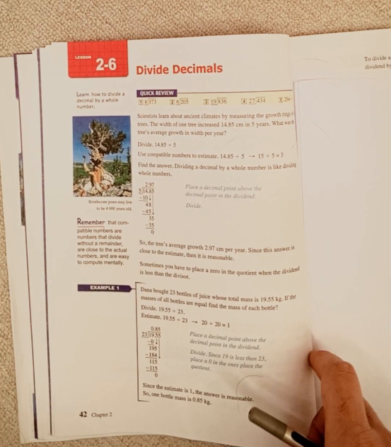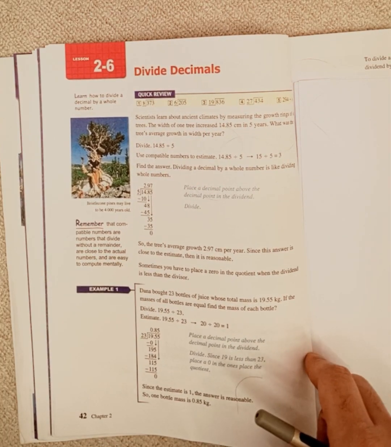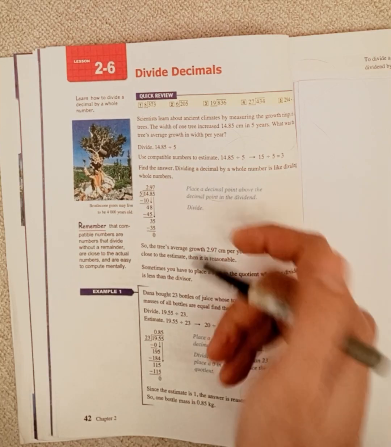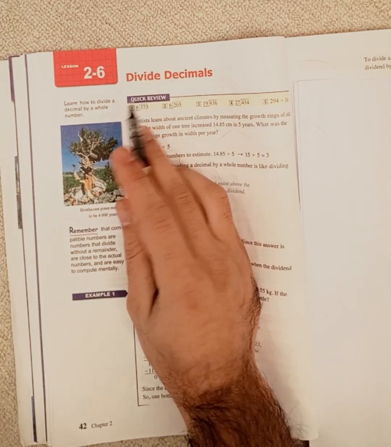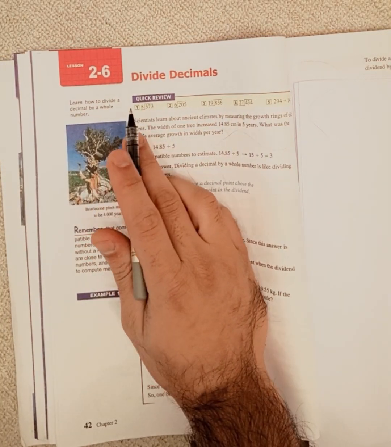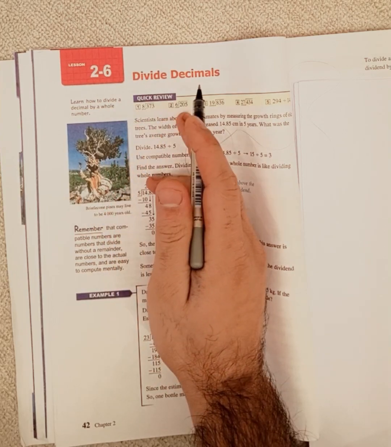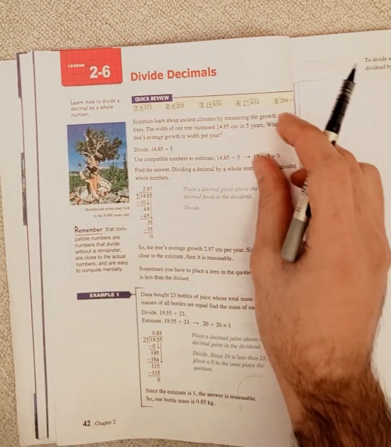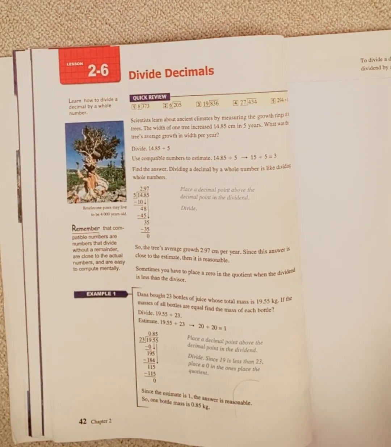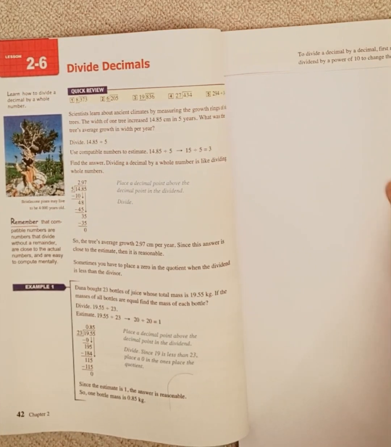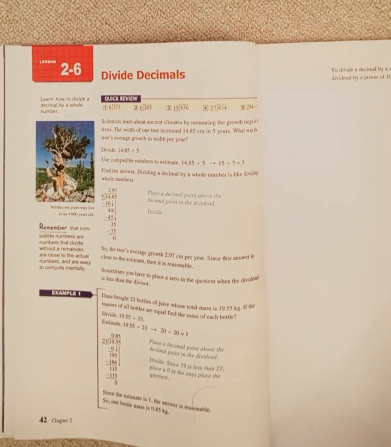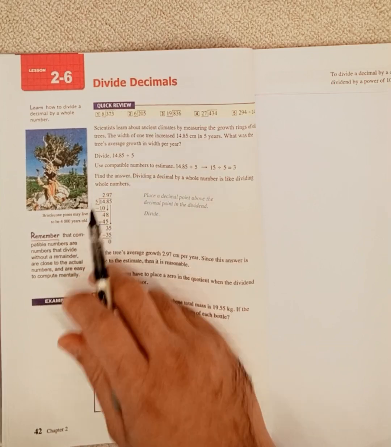Hello everyone. In this lesson we are going to talk about dividing decimals. In the previous lesson we studied multiplying decimals. Again, in this lesson we have two notes or two steps. If you know these two steps, it's very easy to divide decimals.